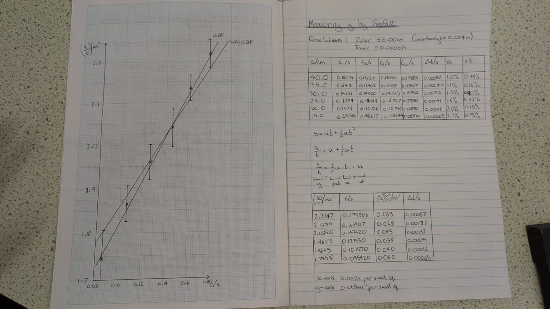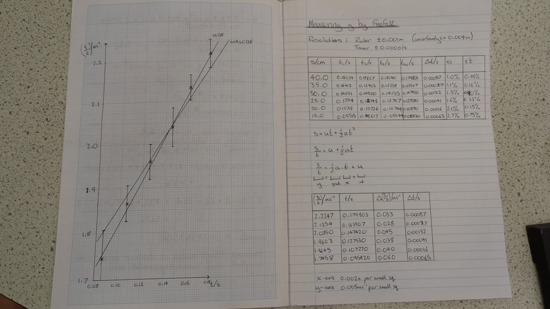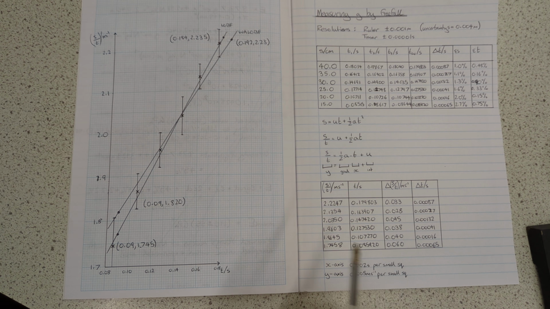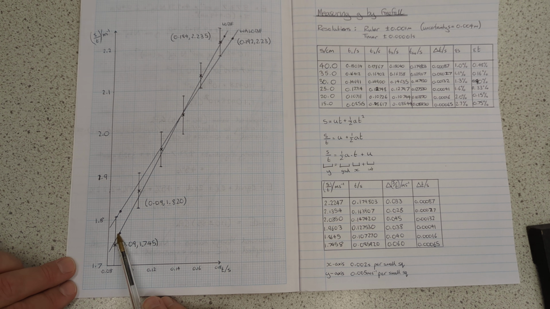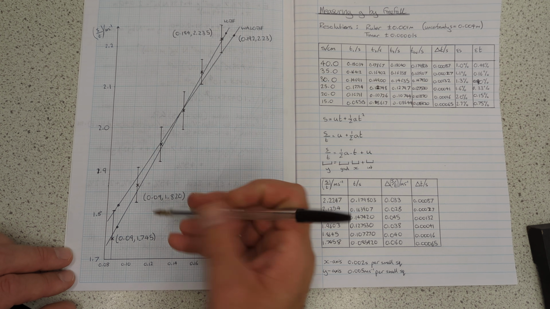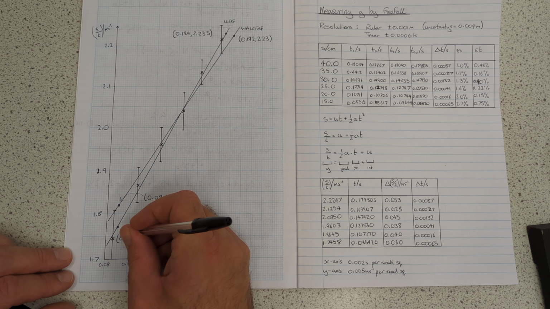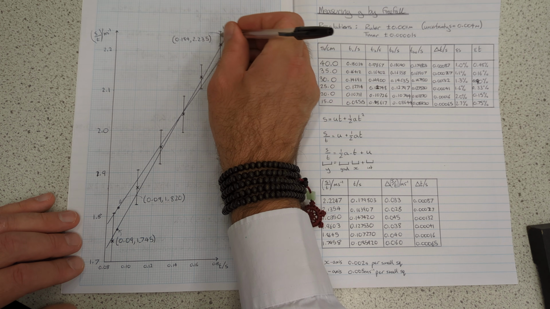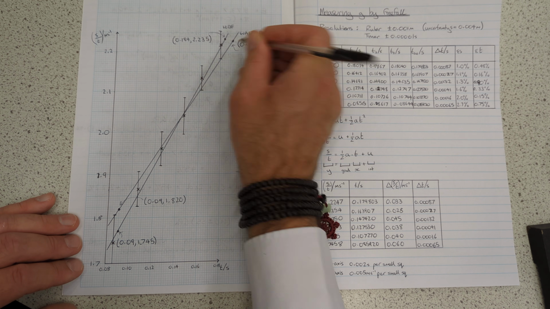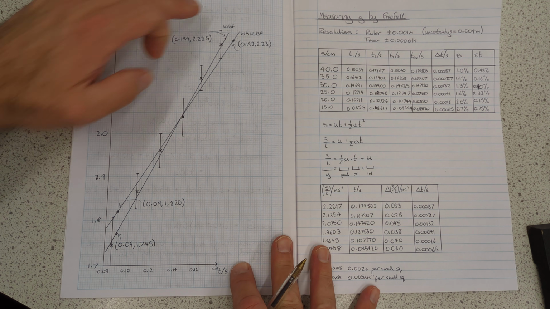Okay, now what we can do is calculate the gradients of these, because that's going to be used in our calculation of A. And there we go. I like to write the coordinates as close to the spots as I can, so you can see which coordinate corresponds to which spot. You can even draw little arrows to label them, if that helps, but I wouldn't do too many arrows, because otherwise it will get confusing. But there we go. So now we're going to do our gradient calculations using those points.